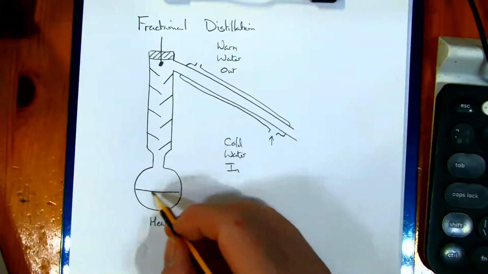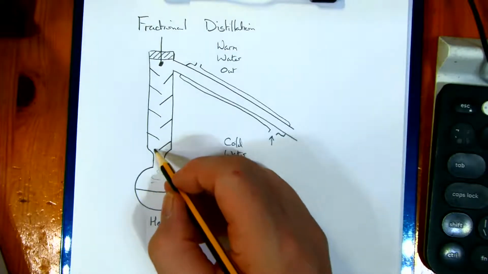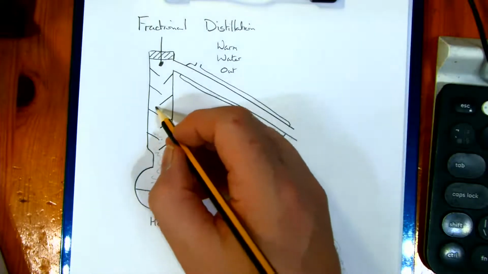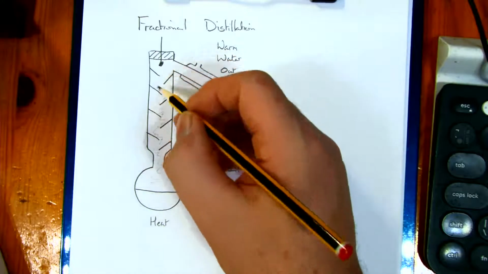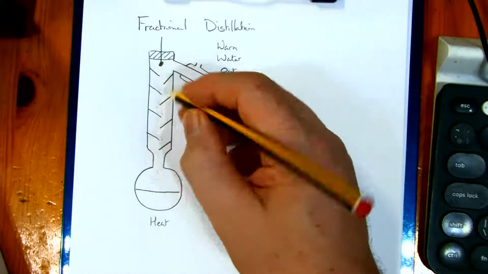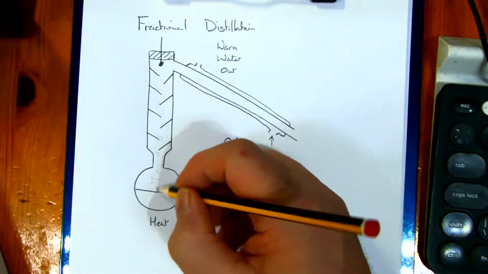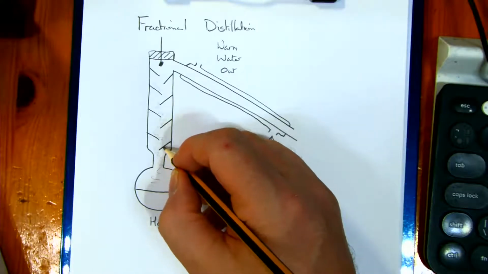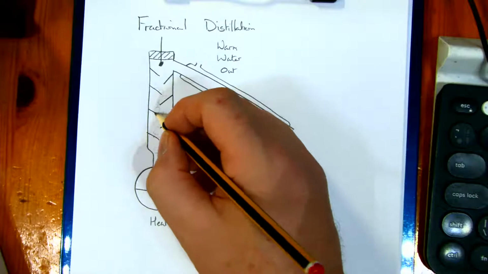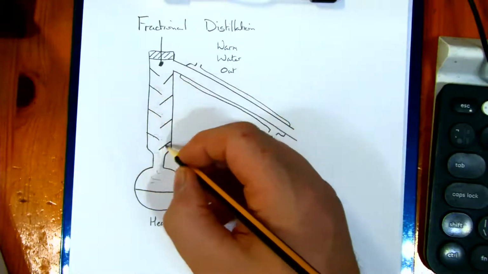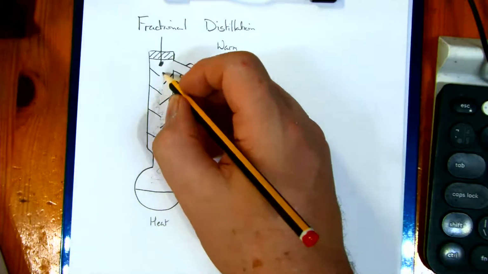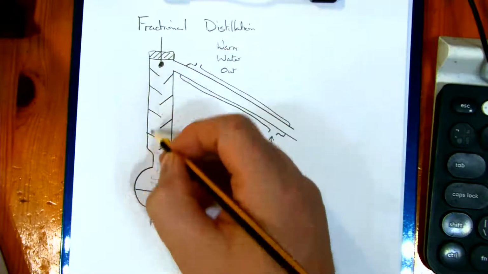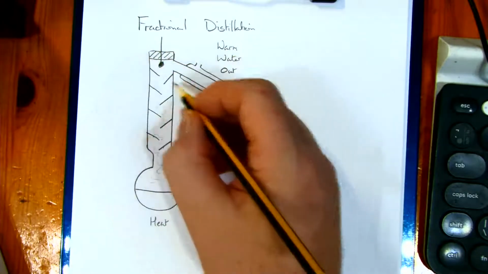The liquid that evaporates first will come up to the top, make its way around here, and this sort of tries to separate any of the other liquid that might try to come up first, because it tends to condense on these pieces of glass, whereas the item we're looking for, we collect at a given temperature.